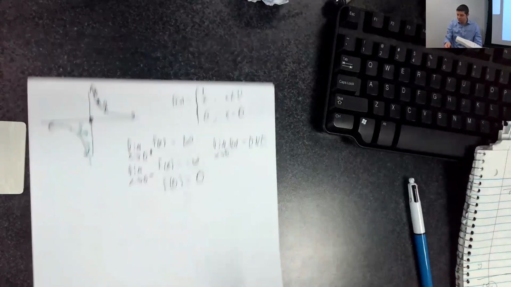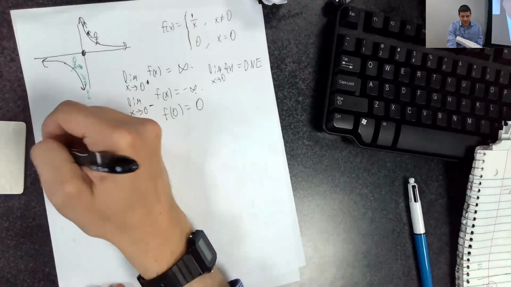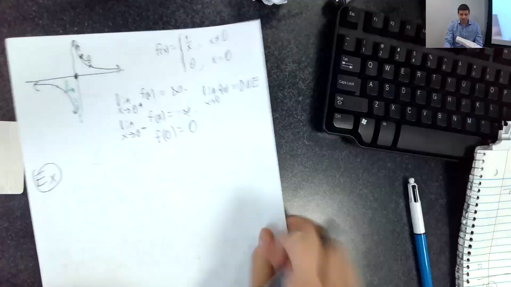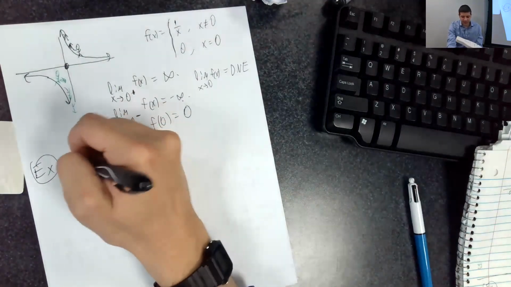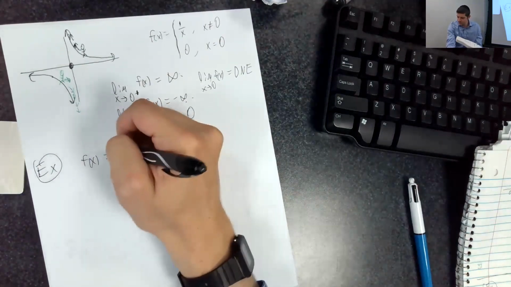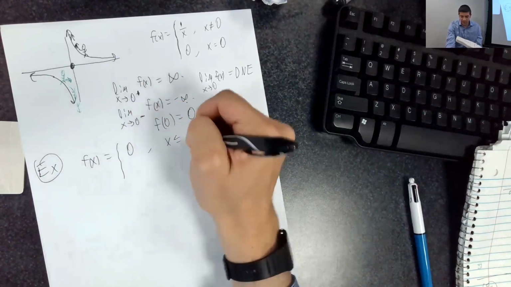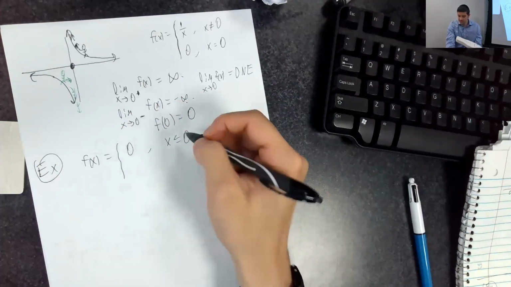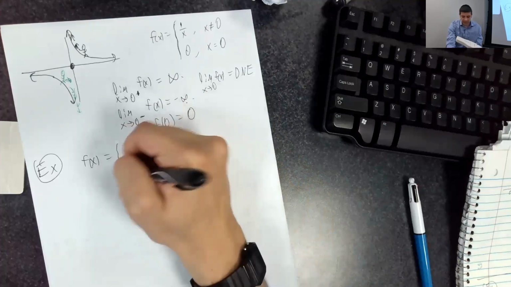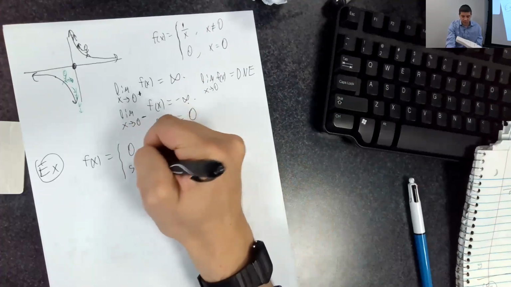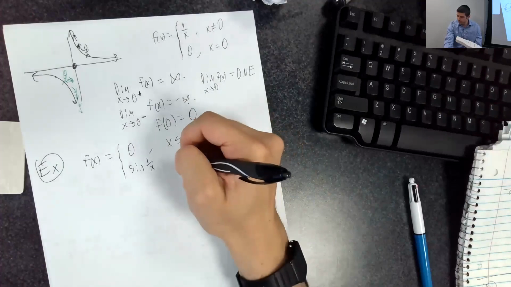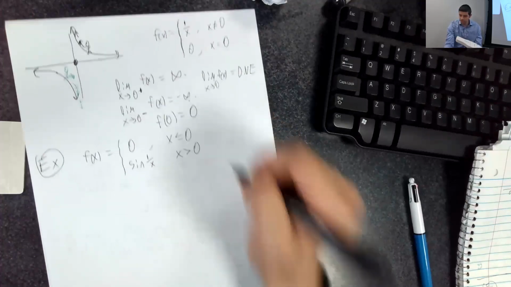Okay, let's do another weird one. I want you guys to see the oddball ones, just to get them out of the way. Here's a real oddball. f(x) is 0 for x less than or equal to 0, and then sine of 1 over x for x greater than 0.